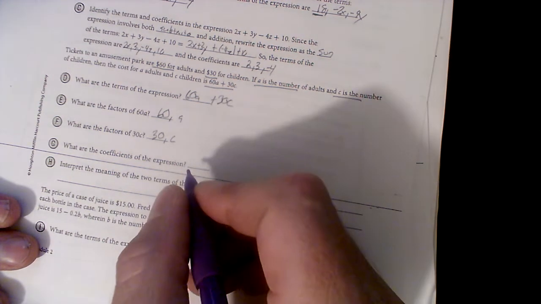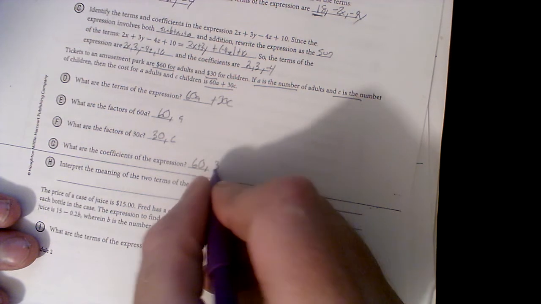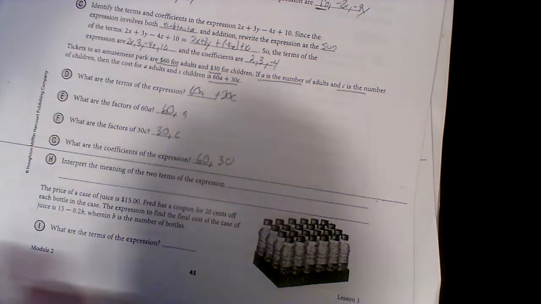What are the coefficients of the expression? Those are the numbers in front of the variable, 60 and 30. Interpret the meaning of the two.